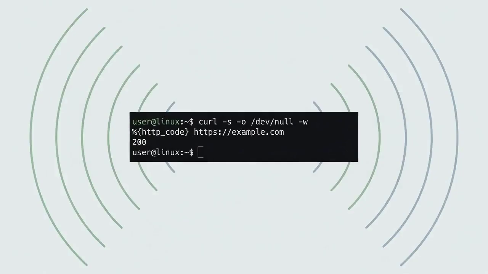Finally, we verify the HTTP status code without saving the body. The -o /dev/null discards the response, and the -w format string prints just the numeric code. A clean 200 confirms the endpoint is reachable and responding normally.